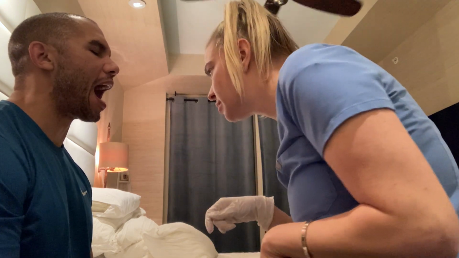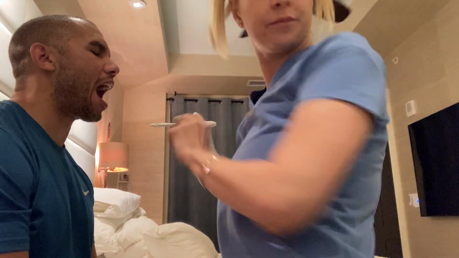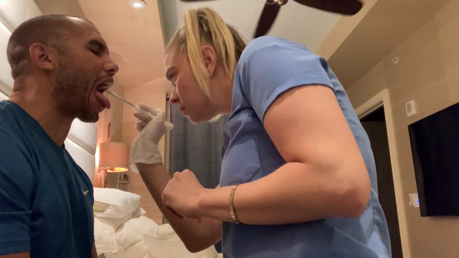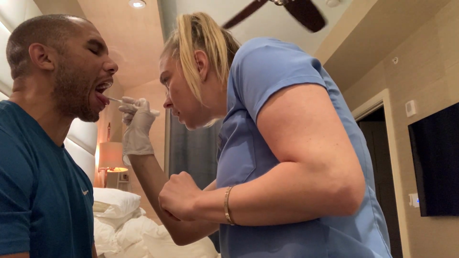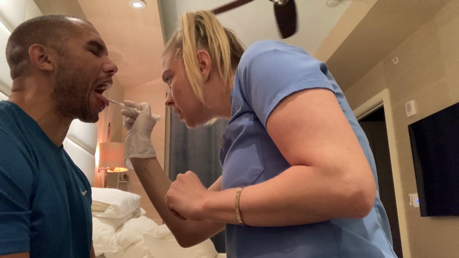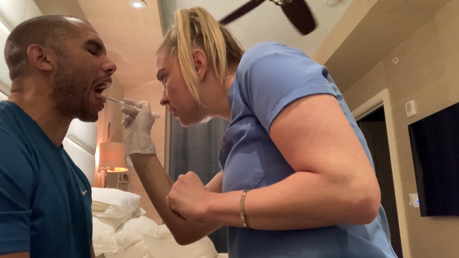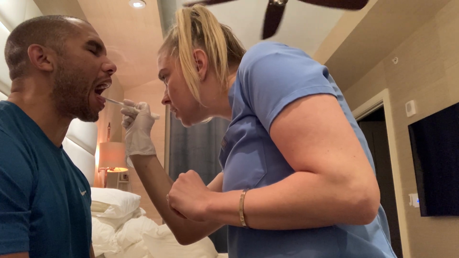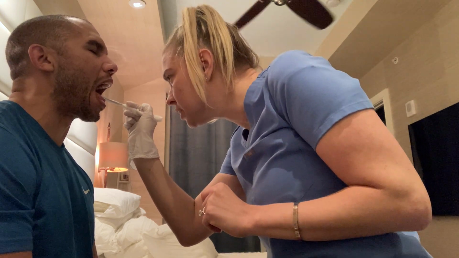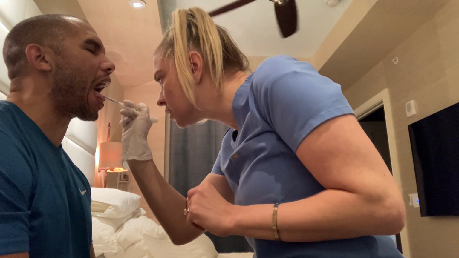Okay, I will inspect Randall's pharynx. So let me just grab a tongue depressor. Okay. All right, stick out your tongue, Randall. All right. Say ah. Ah. Okay. I'm inspecting Randall's pharynx, soft palate, anterior and posterior pillars, uvula, and tonsils.